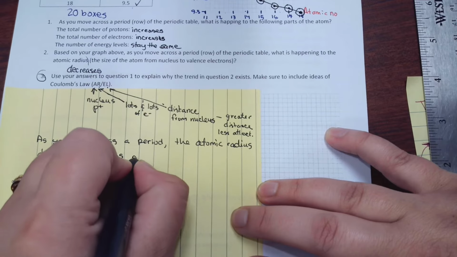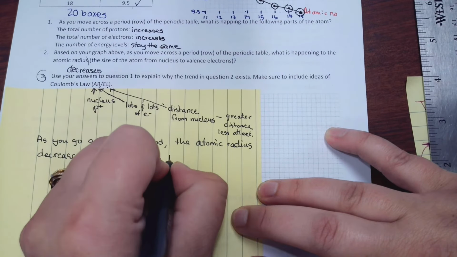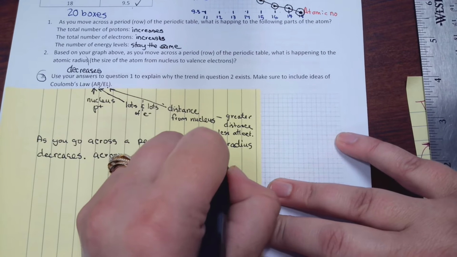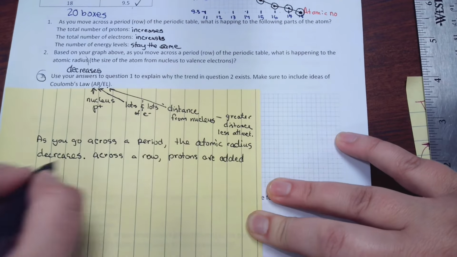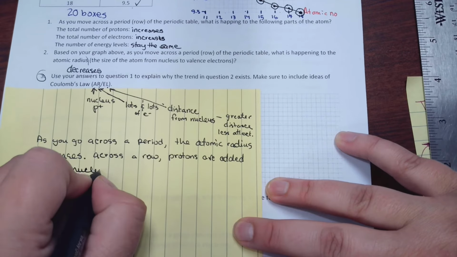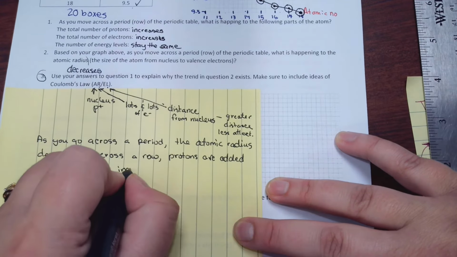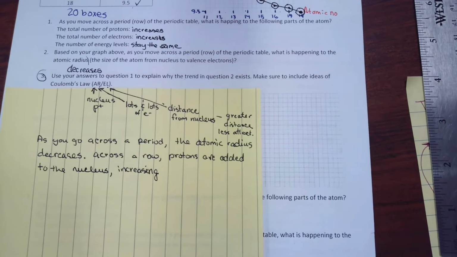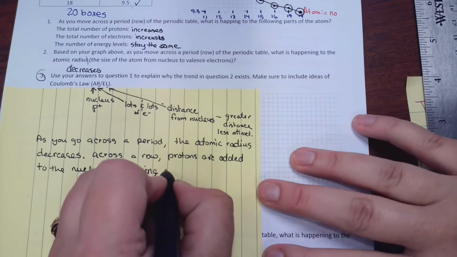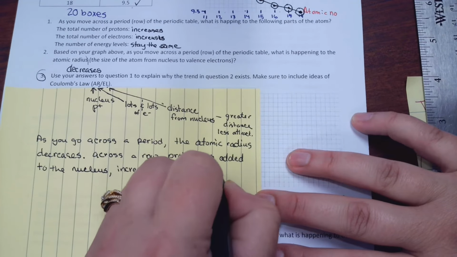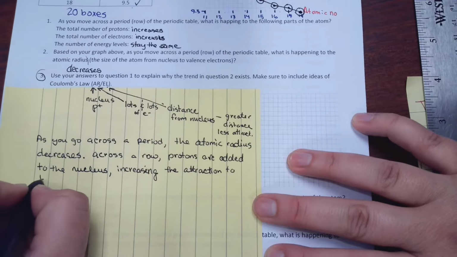Across a row, protons are added to the nucleus, increasing the attraction to the electrons.